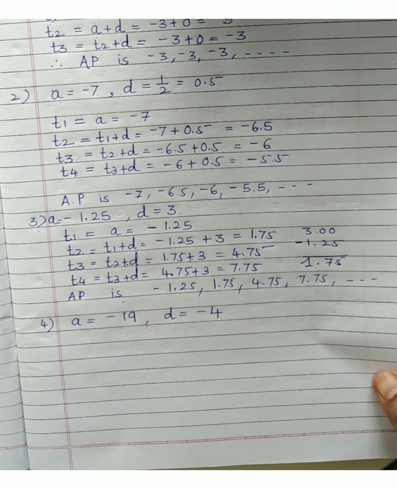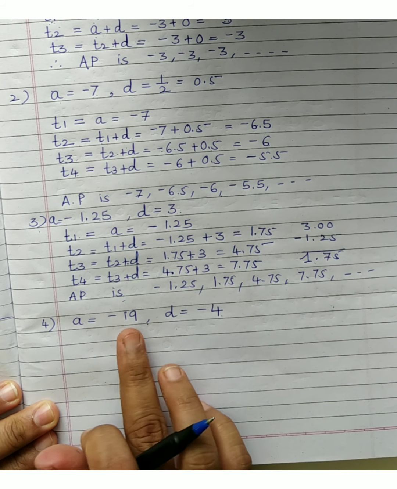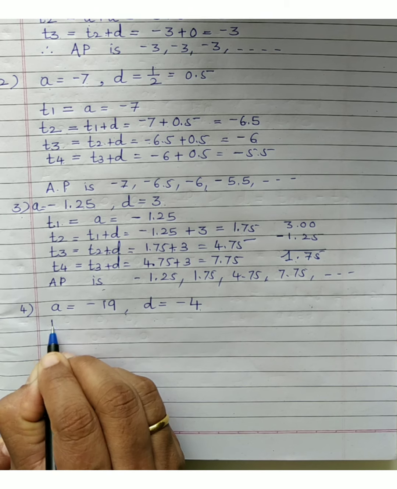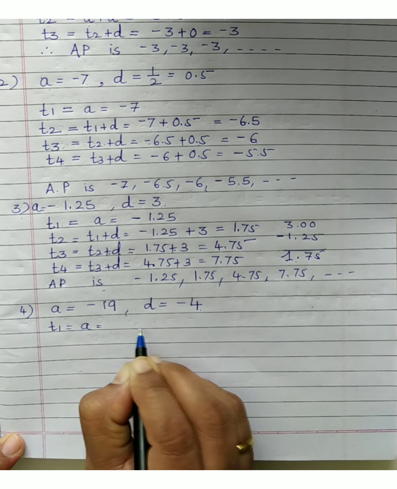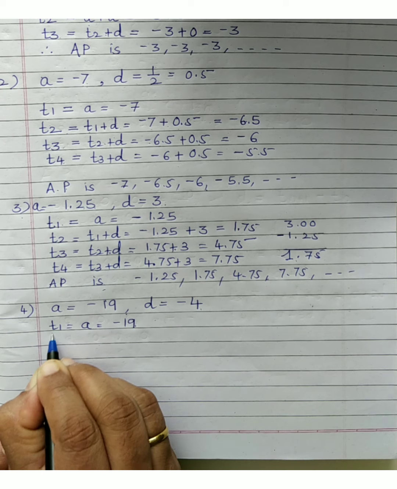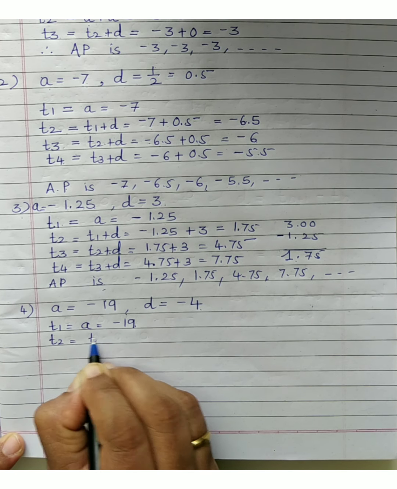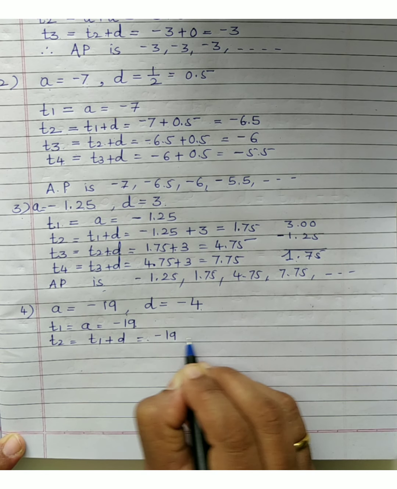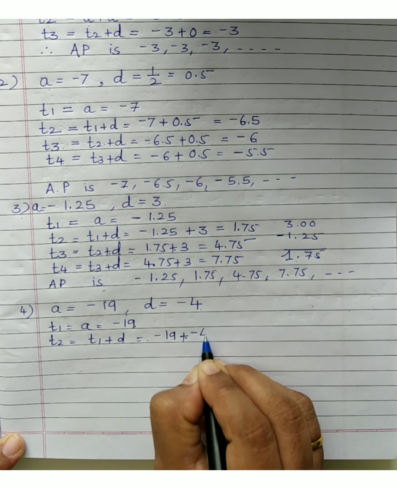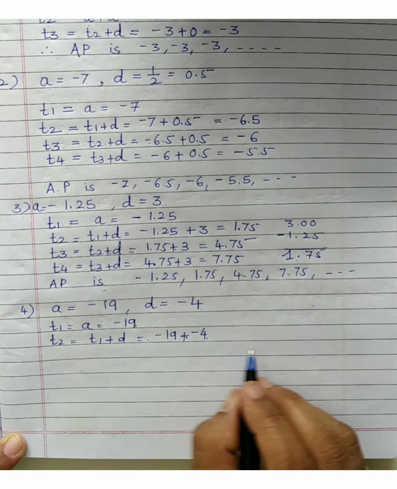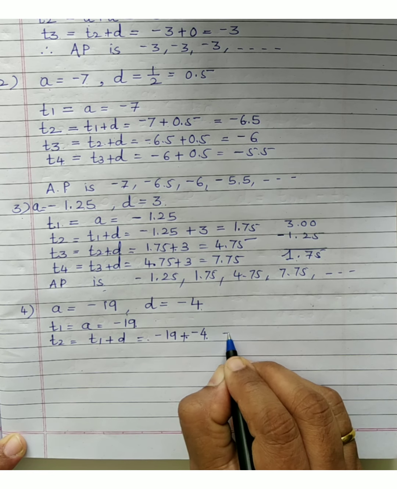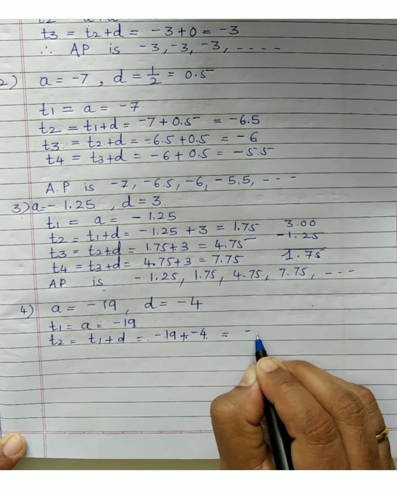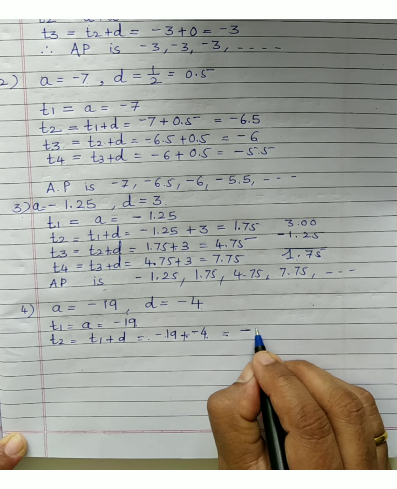I have taken all these typical ones, the easy ones are left for you. A is minus 19, D is minus 4. I'll just show you how it is to be done. Again, T1, that is A, that is minus 19. T2, T1 plus D, that is minus 19 plus minus 4, right? So what is the answer? Minus minus you will add, right? The sign of the answer will be minus, 23.